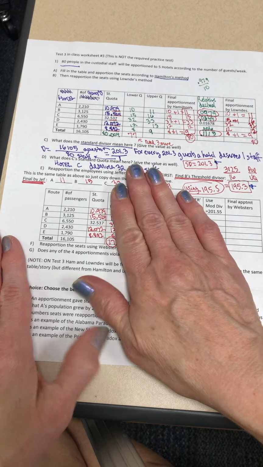10.9. Oh, that's above 0.5, so that would round to 11. 15.5, yep, that would round up to 16. 32.5, that would round up to 33. 12.072, now that one would round down to 12. And 8.892, that would round to 9.